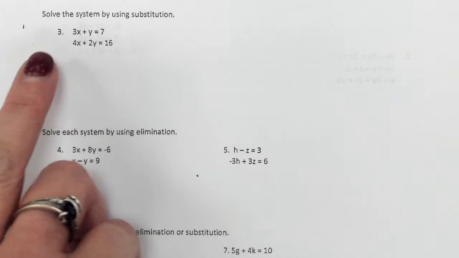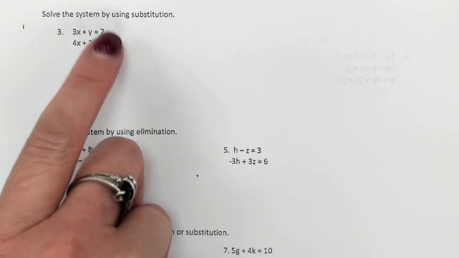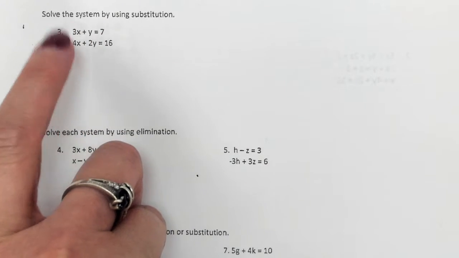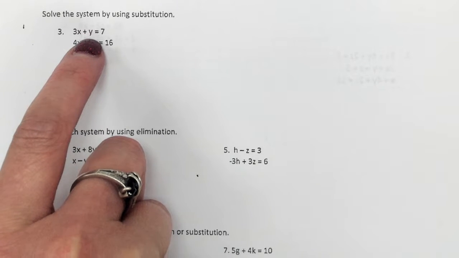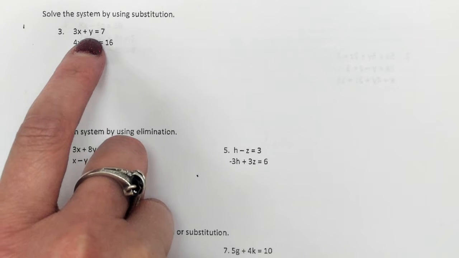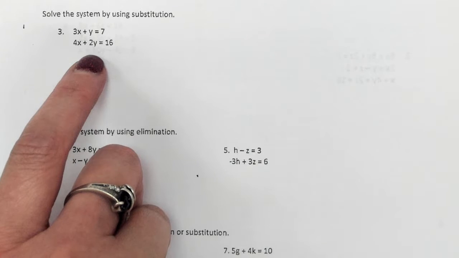Do you see a letter that is going to be extremely easy to get by itself? Which one? Why? Top one. There you go. Which equation, I should have said. So the top one's going to be very easy to solve for Y, right? And then you would insert it into the other one, right?